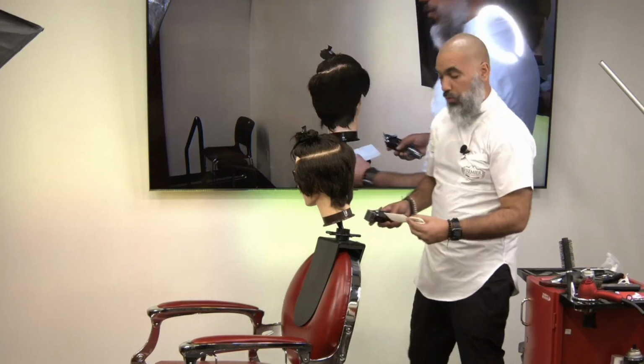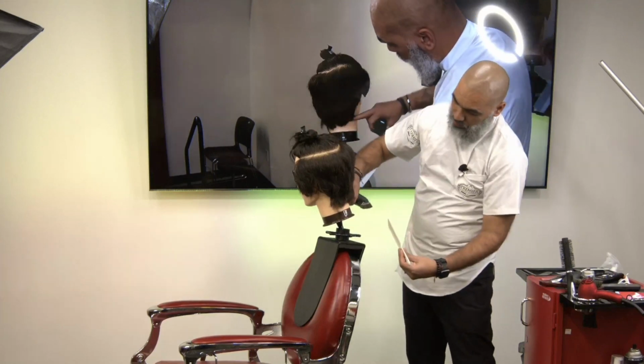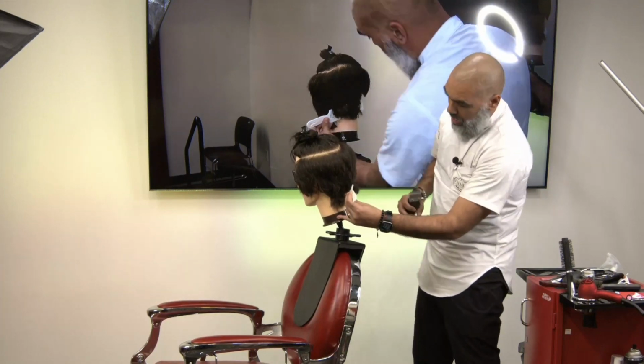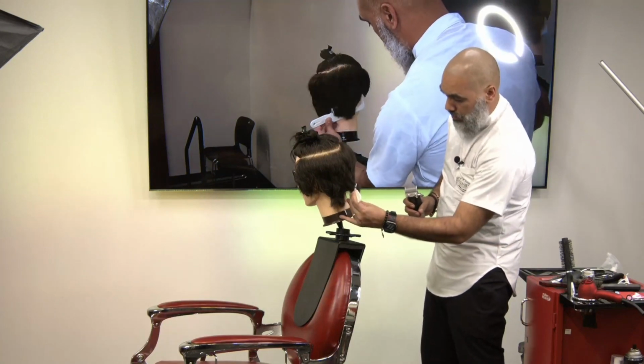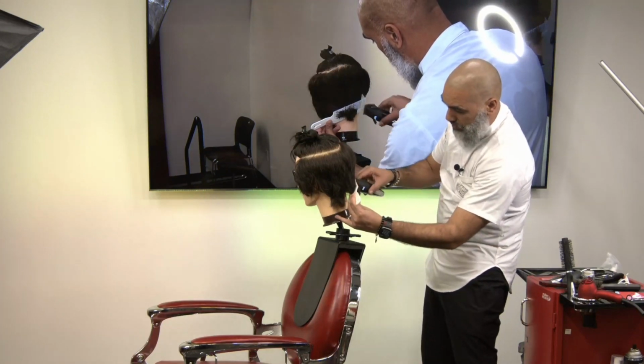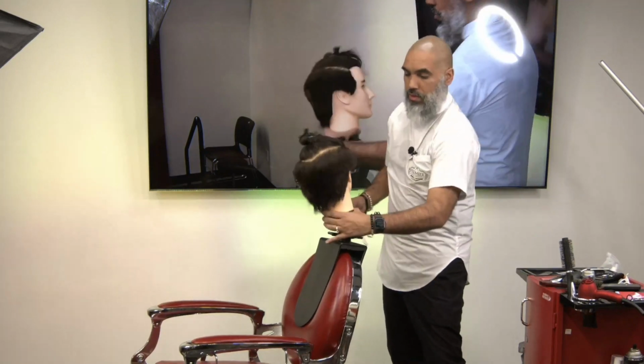Let's do cut number 4. Right at the bottom, I'm all the way at the nape. I'm going to lift this out right to my guide. And when I find my guide, that's cut number 4. How we looking?